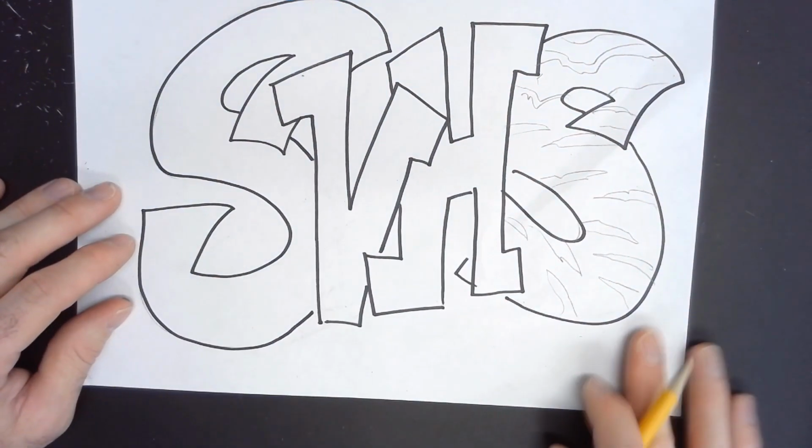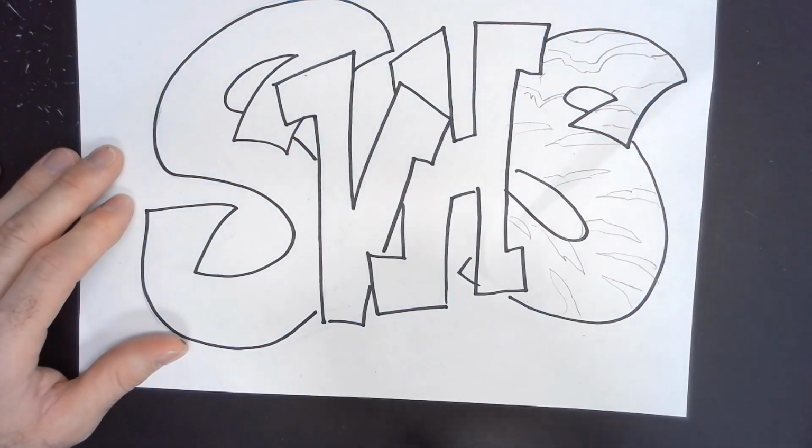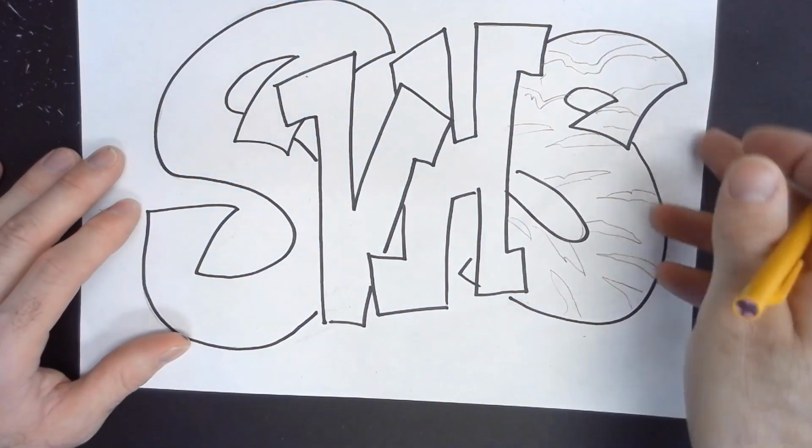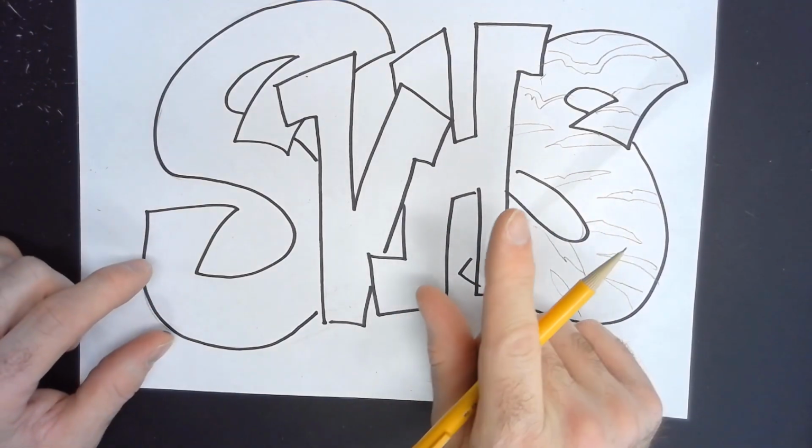I'm going to choose the bottom so that the letters look like they're coming above me. If you wanted to look like they're swooping below you, you would use the top, the left, or the right, depending. But only one side at a time. All the lines are going to go in the same direction.